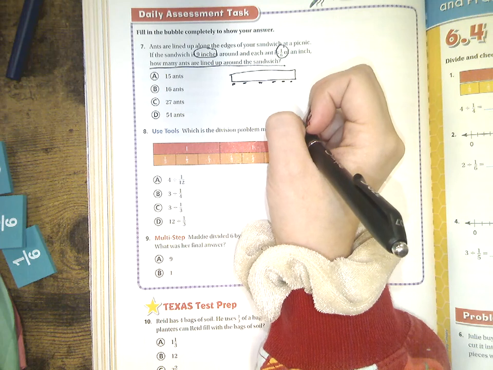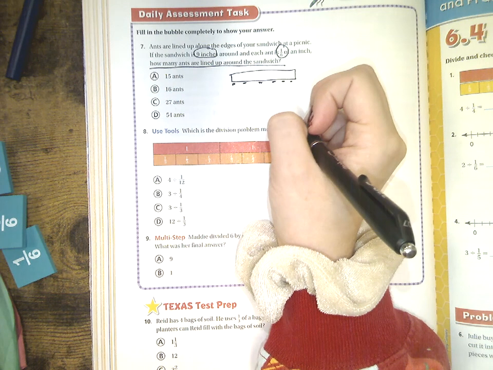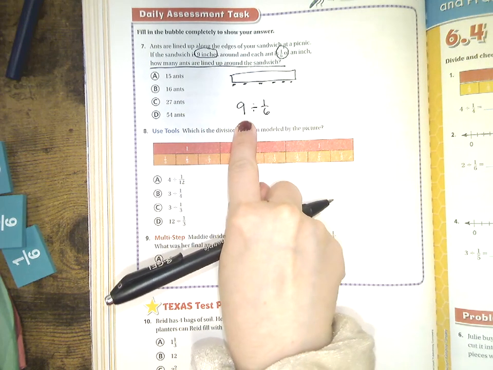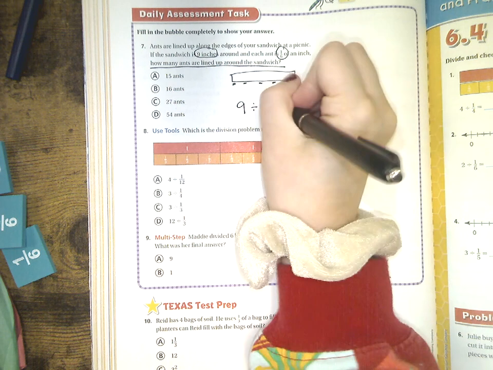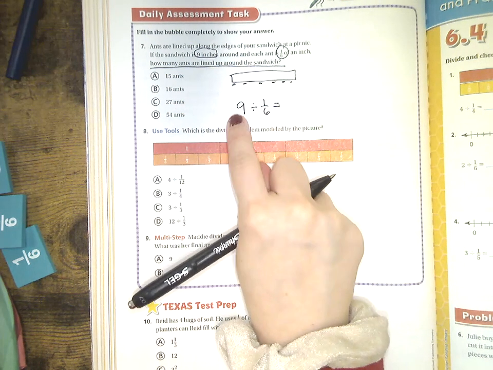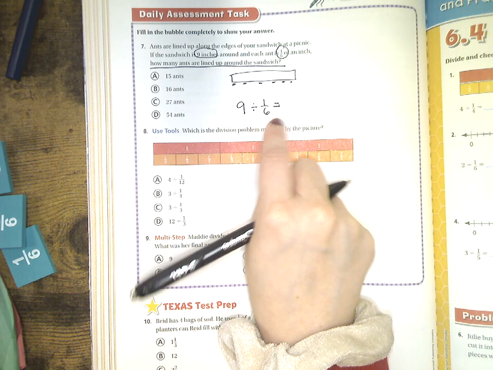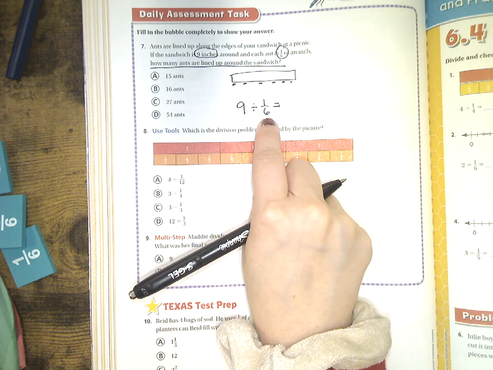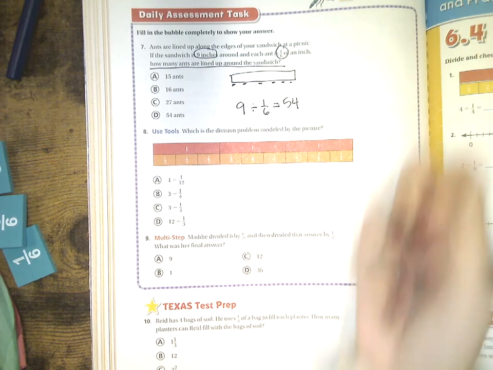So can I automatically know what operation I'm doing and how to set it up? Yes. I know that I'm doing 9 divided by 1/6 because I start with a whole number and end with a whole number. So remember, these two numbers are really being multiplied together. So 9 times 6 is what? 54. That is my answer.